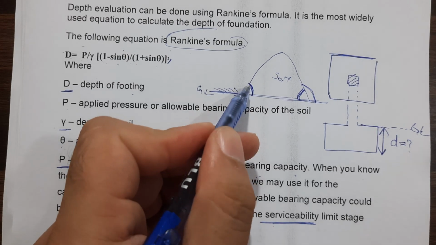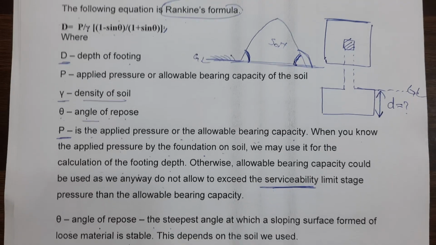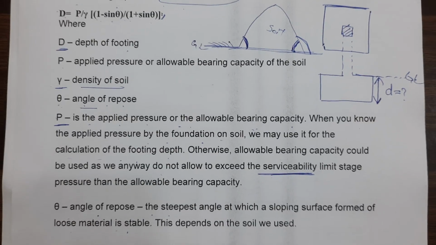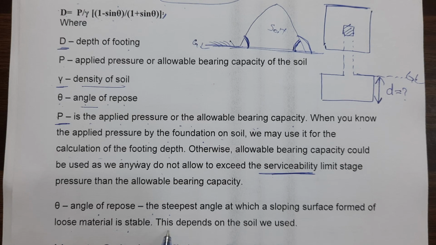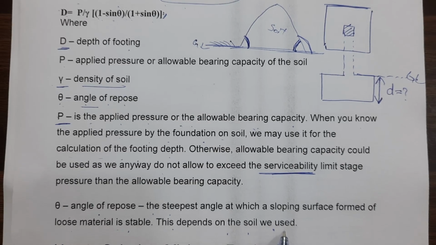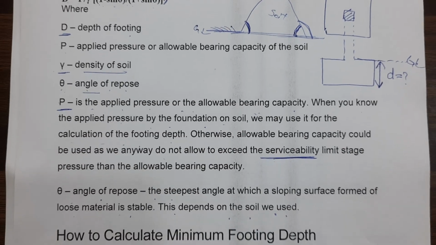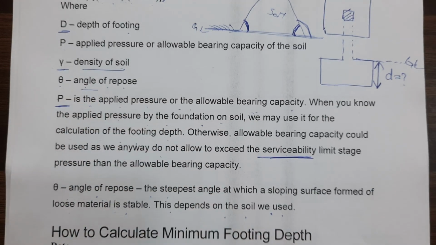As I discussed here, this depends on the soil we use, because different types of soil have different angles of repose.